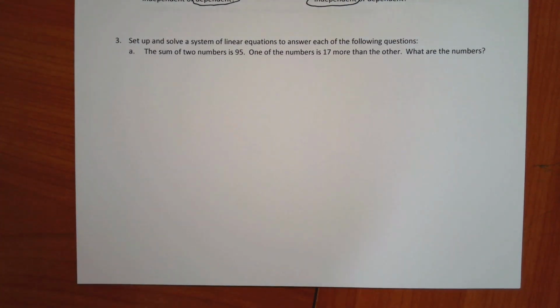All right, let's look at some system applications. So it says set up and solve a system of linear equations to answer each of the following. Okay, the first thing you're going to want to do is identify your variables. You can use any variables that you want.